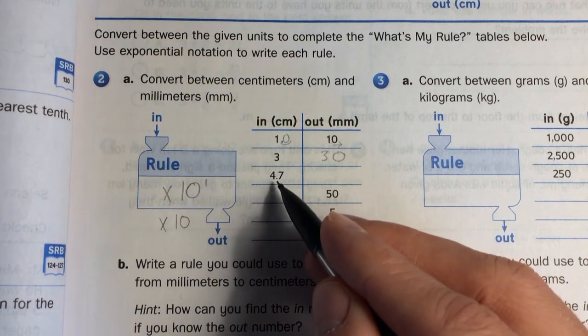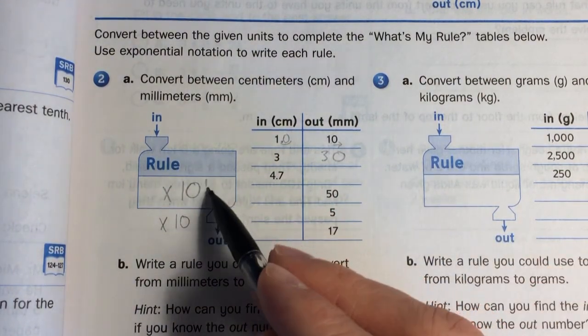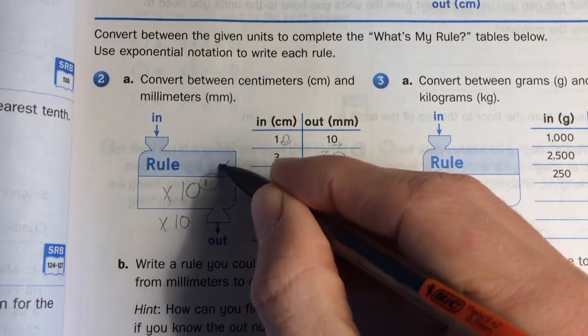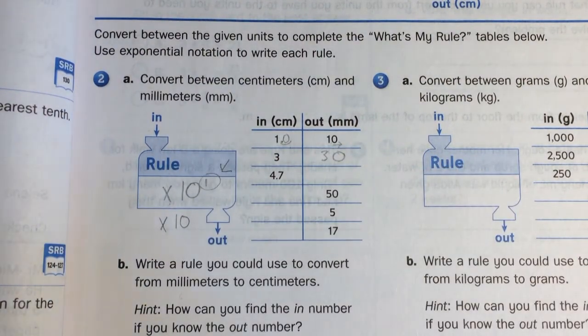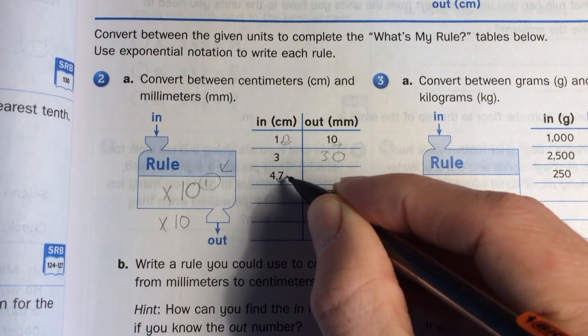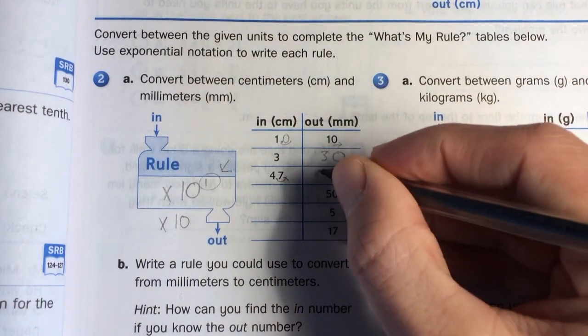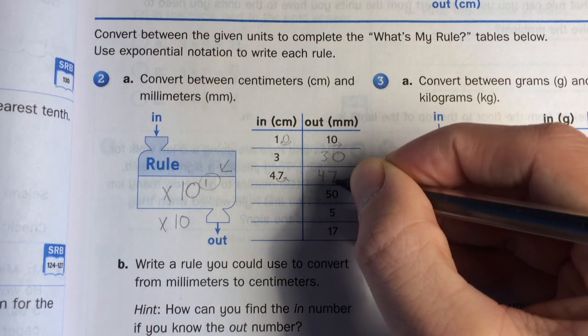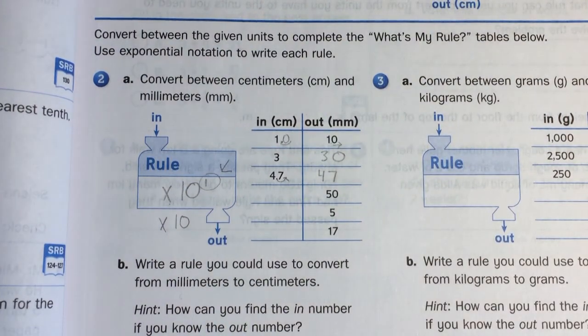We know it's multiplication, so our decimal needs to move to the right. And we know the exponent in this case is 1. So how many places to the right should our decimal move? Just once. So take that decimal point, move it one spot to the right, and suddenly we know that 4.7 times 10 equals 47.